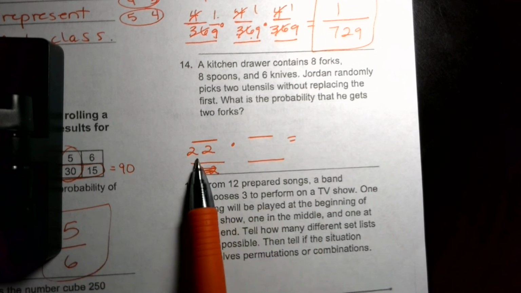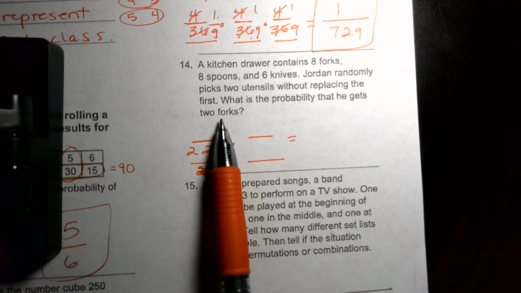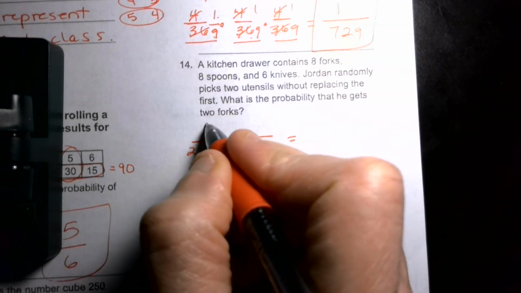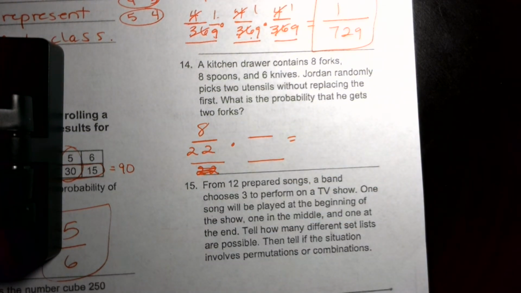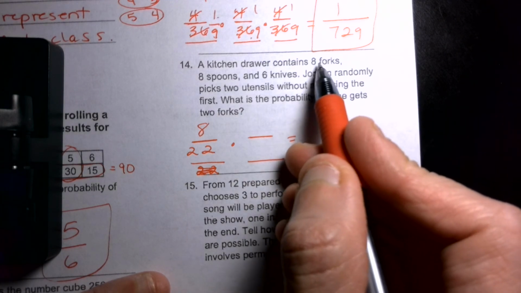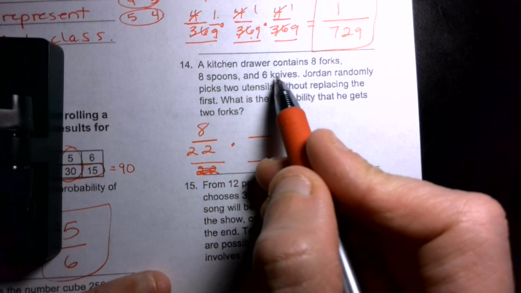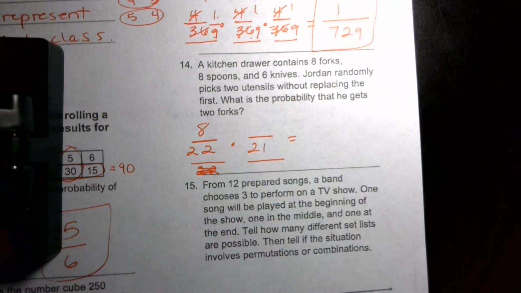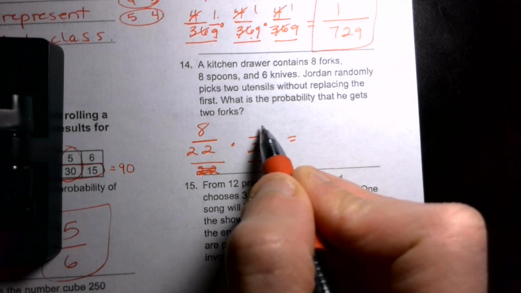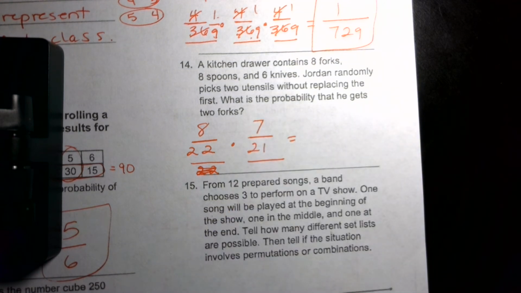So let's just start with the first one. If I have 22 and they want to know if you can get 2 forks, how many of them are forks? 8. Okay, so that's the first probability. I have a chance of 8 out of 22 of pulling a fork. But when he keeps that fork out now, class, how many do I have to pick from? I don't have 8 forks anymore. Now I have 7 forks and 8 spoons and 6 knives. So I only have 21 things in there now. And if I'm looking for, again, a fork, because it says 2 forks, how many forks are left? 7.